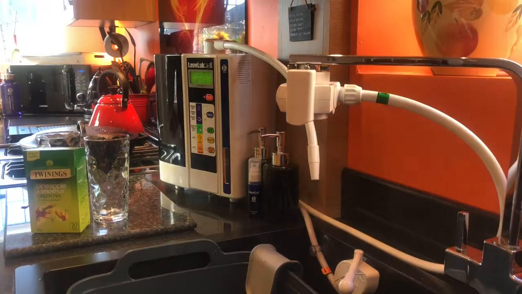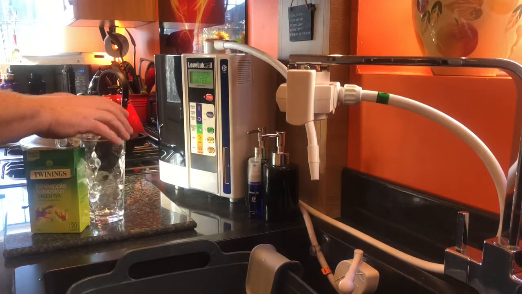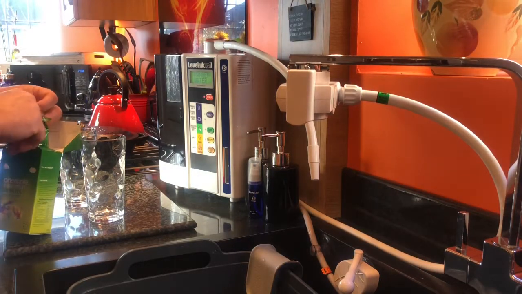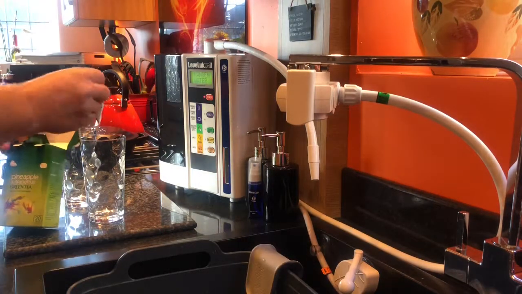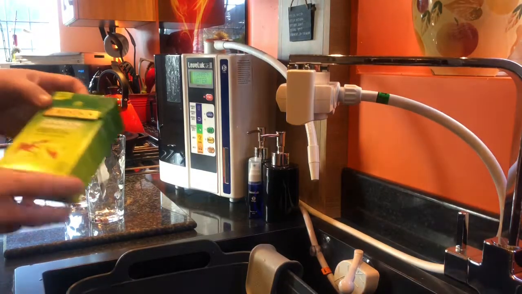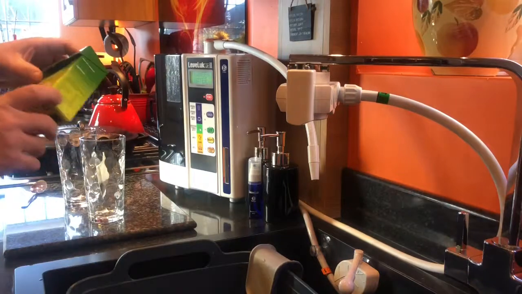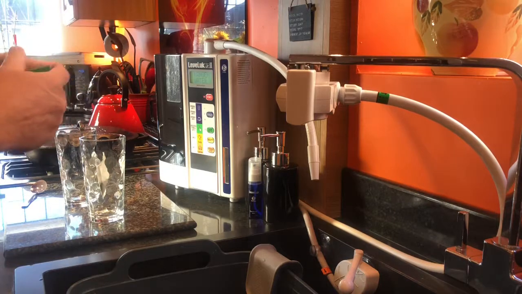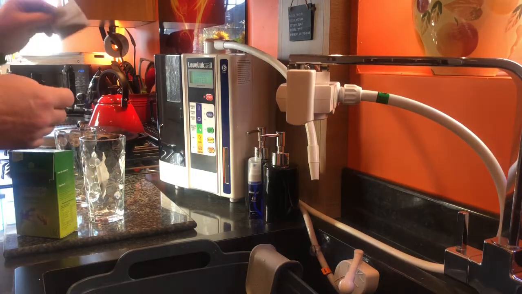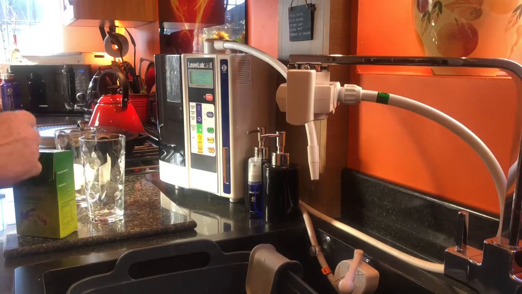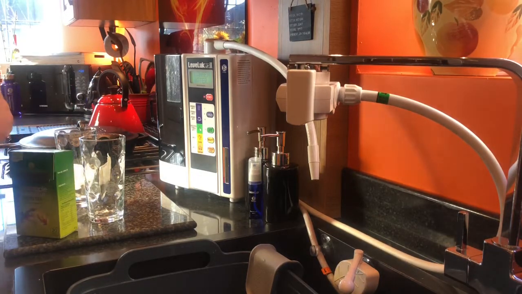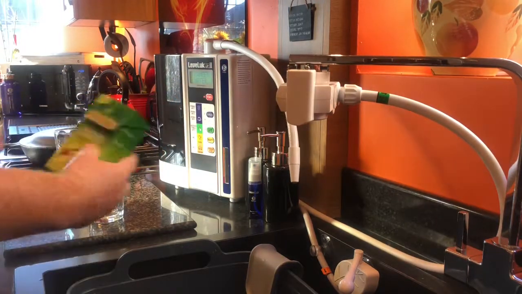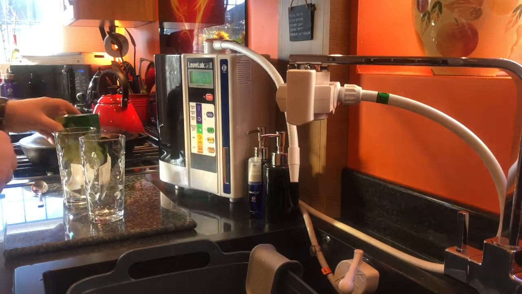Right guys, I'm ready to do this tea bag test now to show the microclustering properties of Kangen water. We're going to get two green tea bags out. I'm using Twinings pineapple and grapefruit tea, simply because I prefer the taste of it. I don't actually like the taste of green tea on its own. I've tried it no end of times and it's really good for you, but it's not enjoyable to drink for me personally. So I use those with a bit of pineapple and grapefruit in, and it makes it taste a whole lot better.